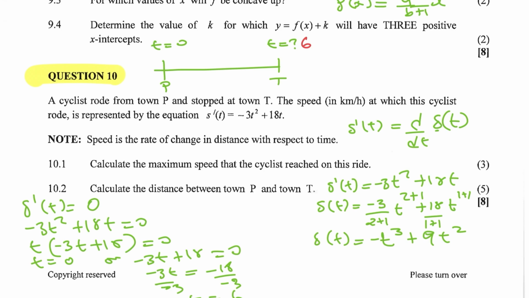So the cyclist drove for 6 hours between P and T. If it drove for 6 hours, calculate the distance between P and T. How far did it travel from P to T if it drove for 6 hours? We take that 6 hours and substitute into S of t: minus t to the power 3 plus 9t to the power 2, S of 6. If you punch that in your calculator, you should get 108. So it drove 108 kilometers. Essentially, the cyclist rode for 6 hours and it was a 108 kilometer ride.